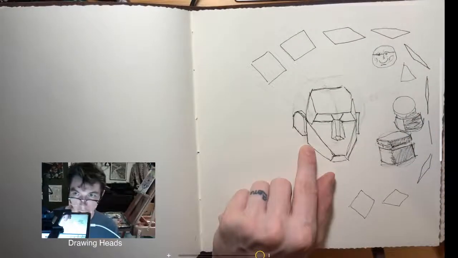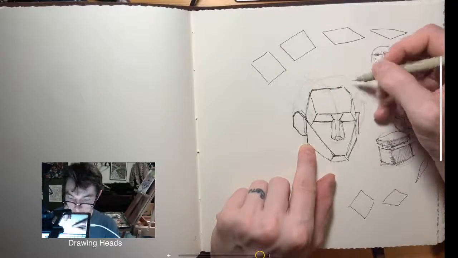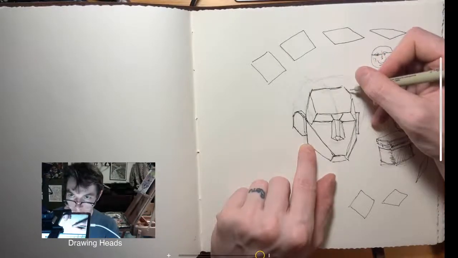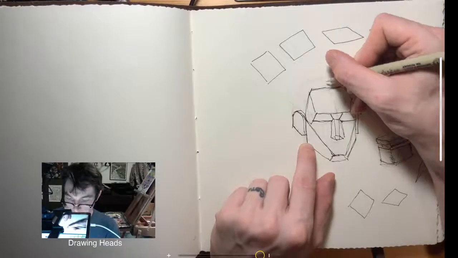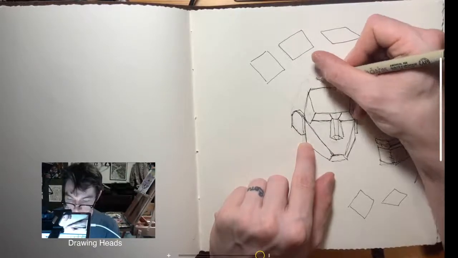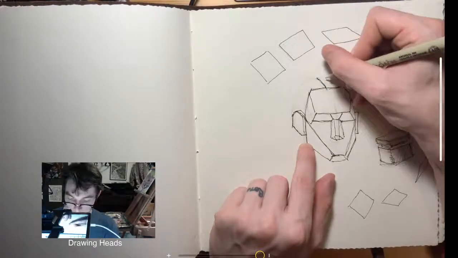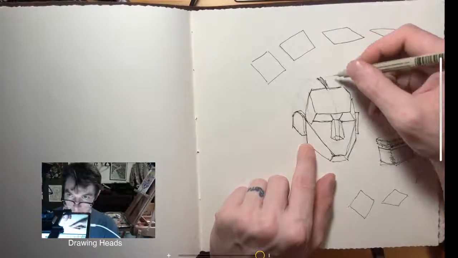All right. Now we just got the head to do, the hair area. So we're gonna split here's the middle of our head here. So we're gonna do one more line here, splitting the head right in half. Actually, it would be probably like right there. Oops.